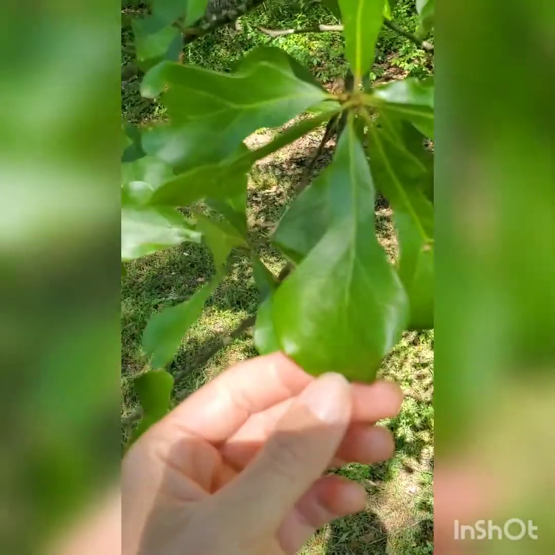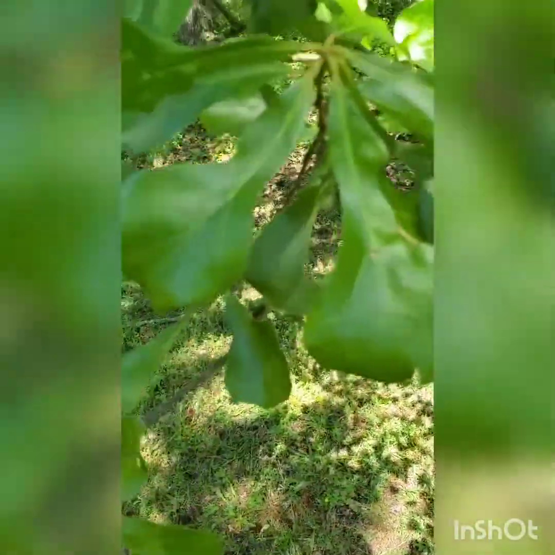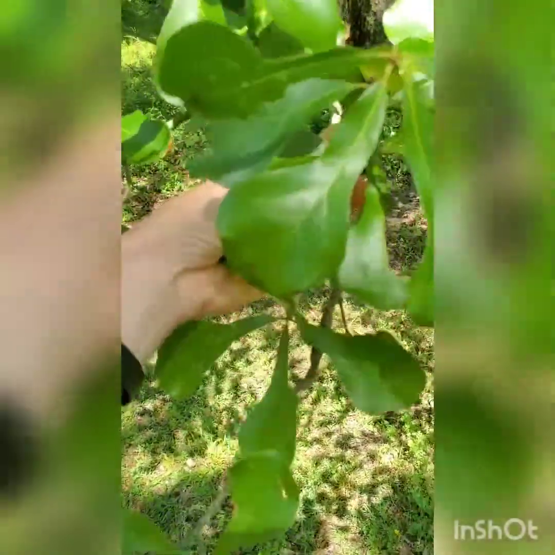Here's another example of a simple leaf. This leaf also grows on a tree. What do you notice about this leaf?